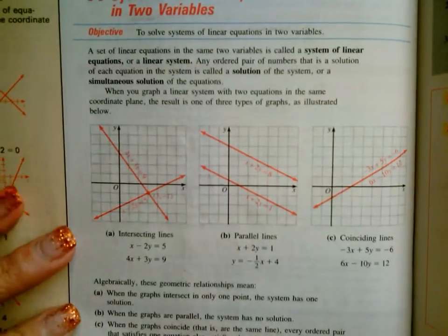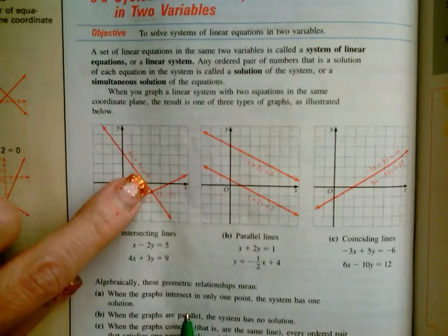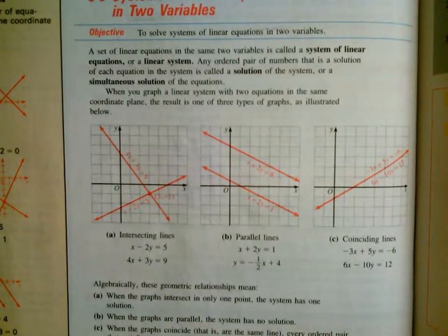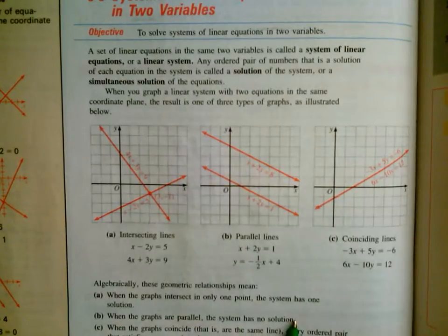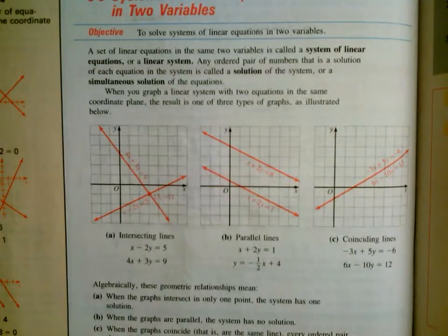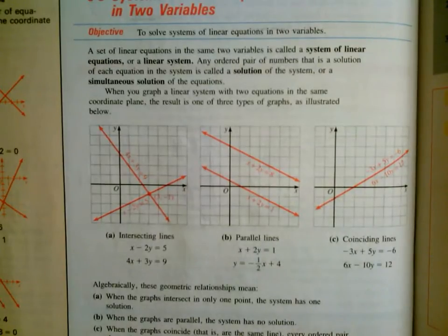Now, they share the relationships here, and it's important to note that if they intersect, they will have one solution. If they are parallel, they never touch. That would mean that the system has no solution. And finally, if they coincide, which means they are one on top of the other, then every ordered pair that satisfies one will also satisfy the other.